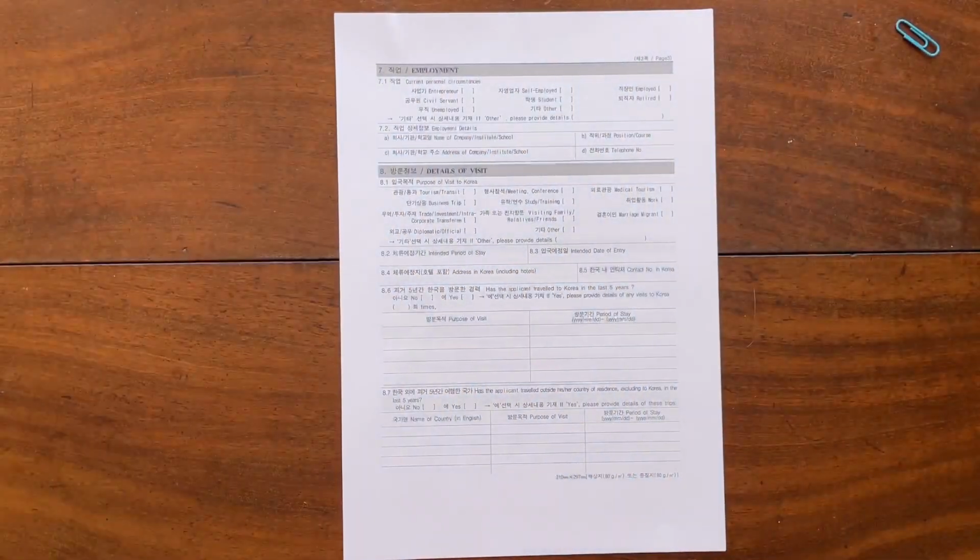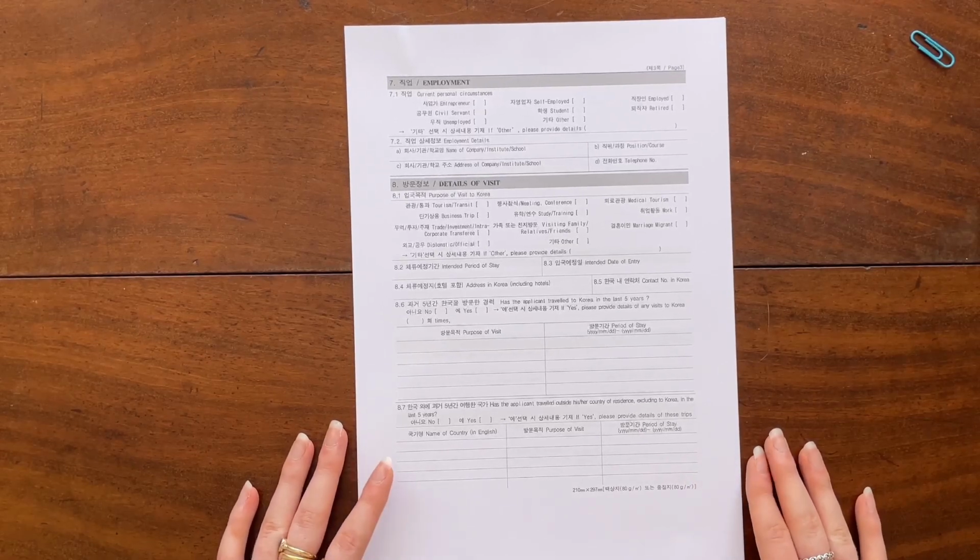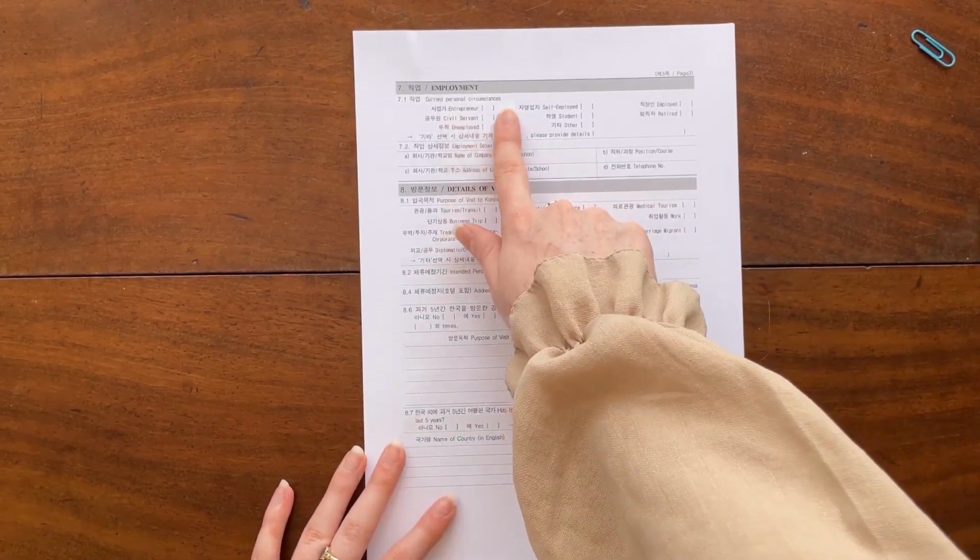So next page, we have got employment. So current personal circumstances.